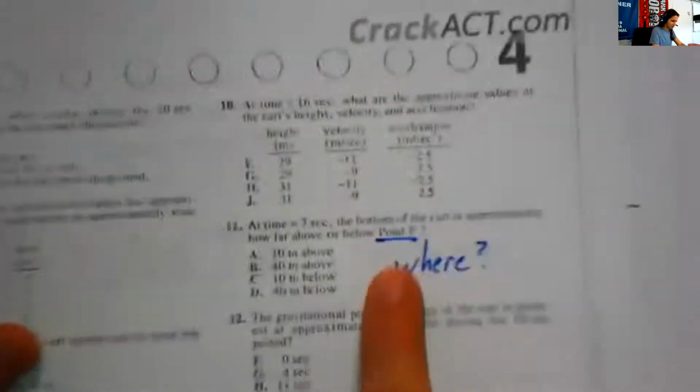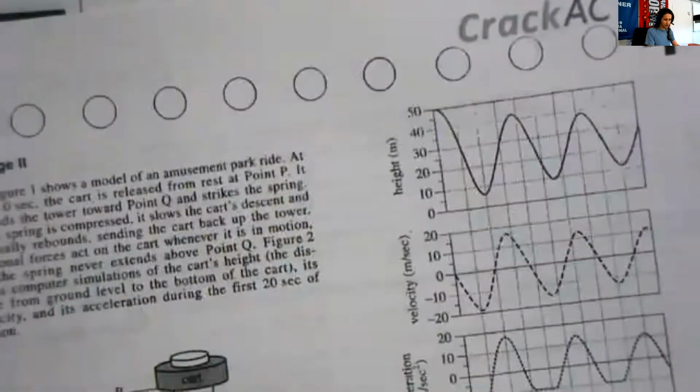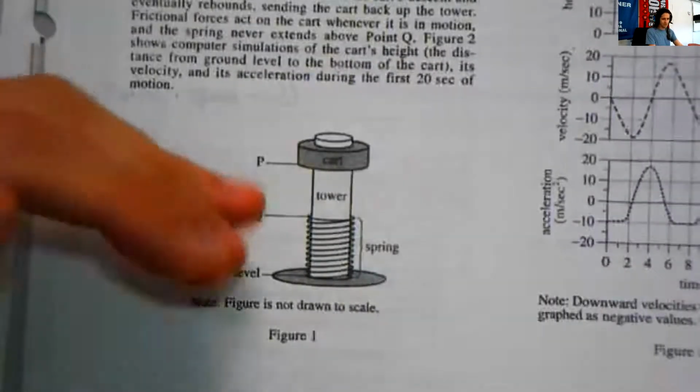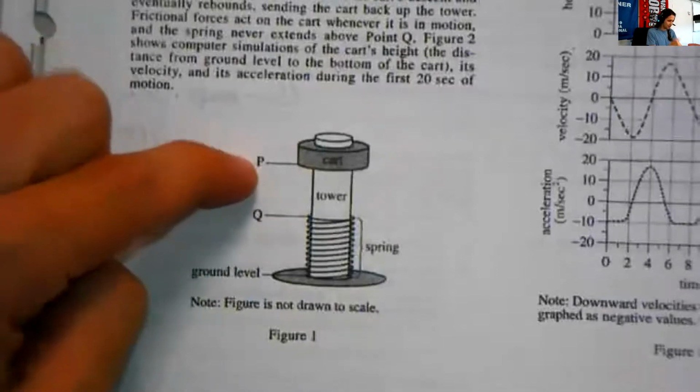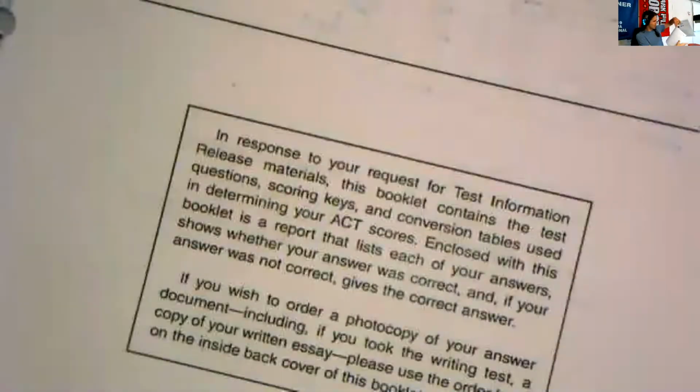It talks about point P. Where is point P? Point P is not on the thing. Point P is on the tower. Point P is up top where the thing starts. You got 2 passages, I think, what, 12 questions to work?